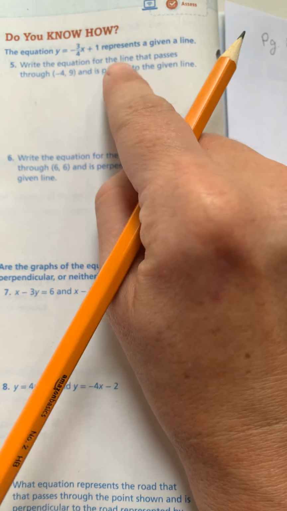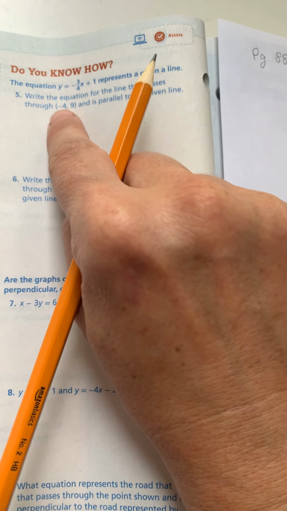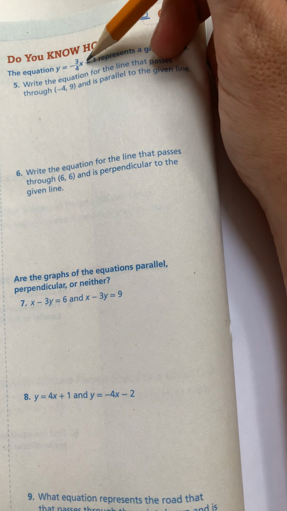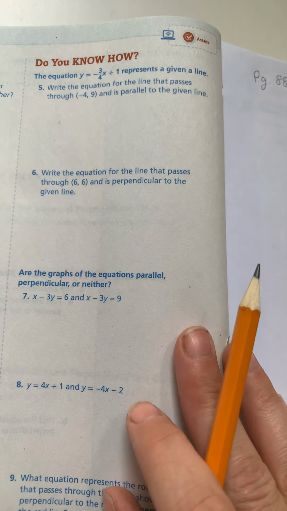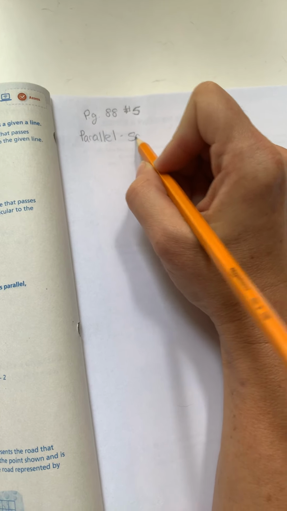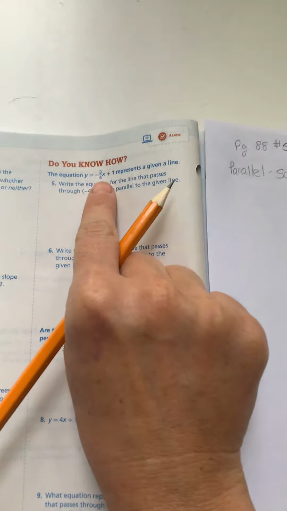So we want to do the equation for a line that passes through this point and is parallel to the given line, which is negative 3/4 x plus 1. Since it's parallel, that means it has the same slope as this line.